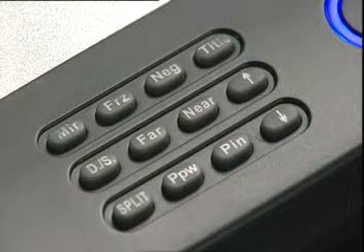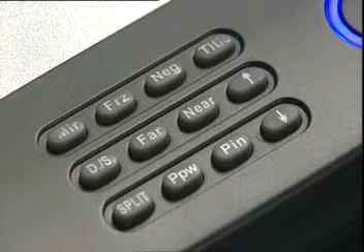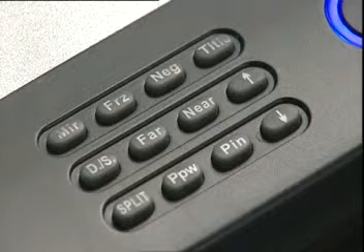The mirror button allows the user to mirror the image that you're seeing on the Genee Visualiser. So whatever I'm seeing on the left hand side of the screen, I can see a mirror image of it on the right hand side of the screen.